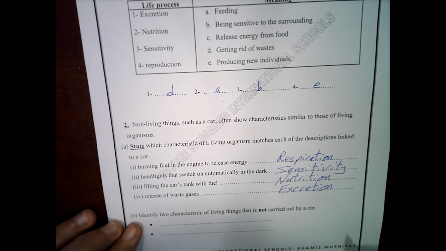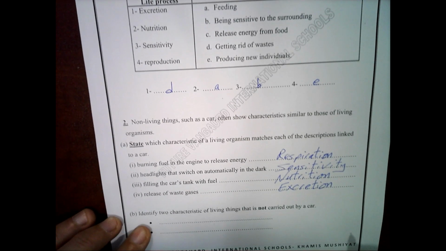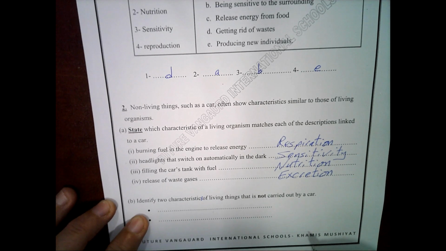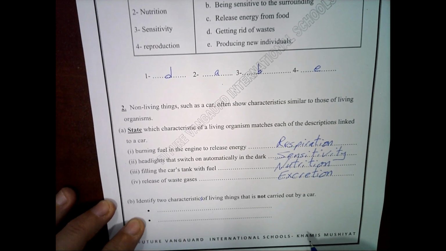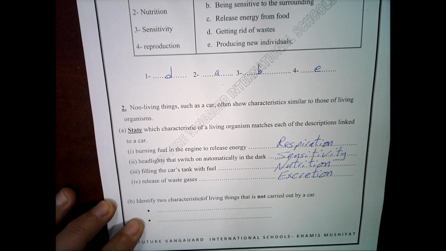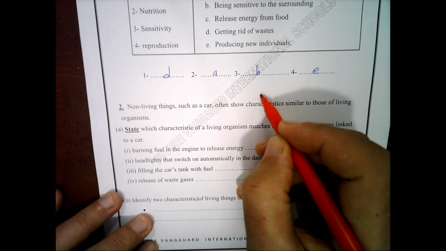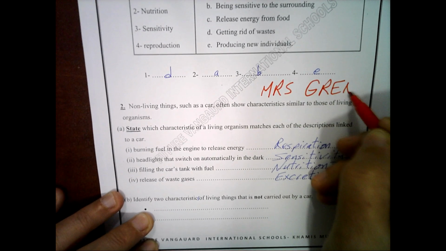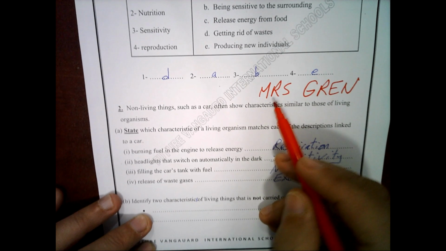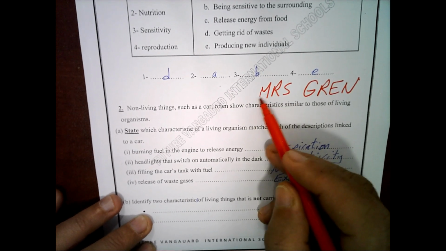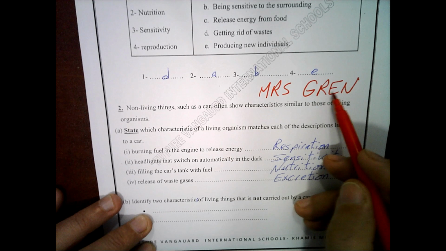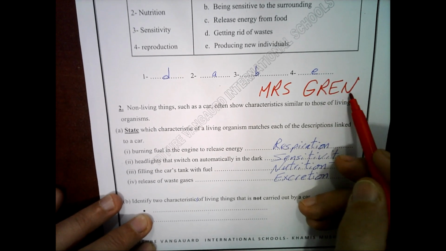Here for letter B, identify 2 characteristics of living things that are not carried out by a car. What about Mrs. Gren? Remember with me, Mrs. Gren: M-R-S-G-R-E-N. Each letter stands for one of the characteristic features of living organisms. M for movement, R respiration, S sensitivity, G growth, R reproduction, E excretion, and N nutrition.